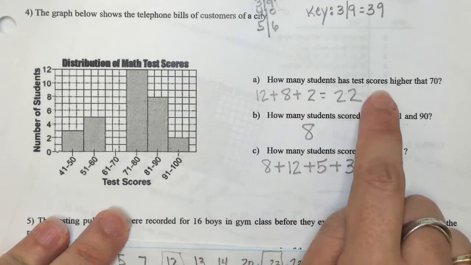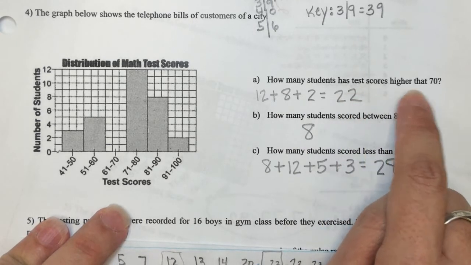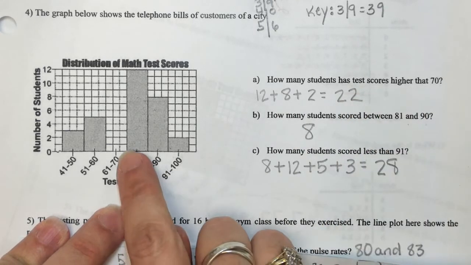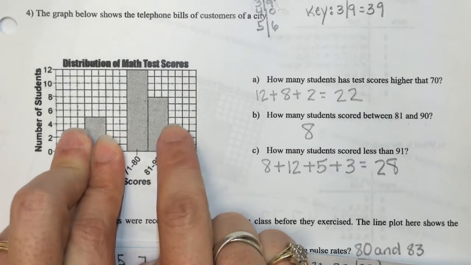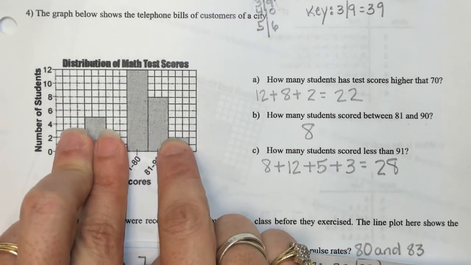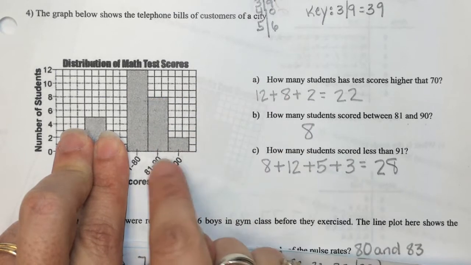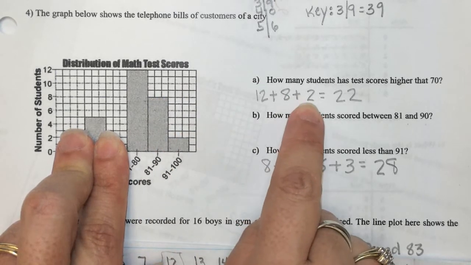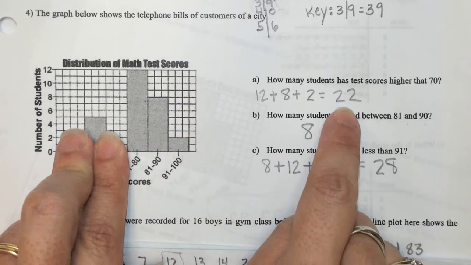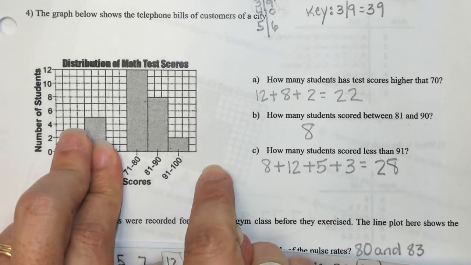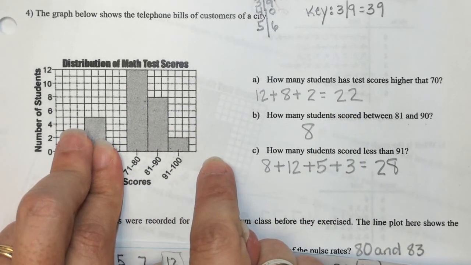So, how many students have a test score higher than 70? So, from basically these 3 columns together. So I took a 12, I added it to an 8, and I added it to a 2. So that's 22 kids were higher than a 70. 71 or higher. Oh. No, you're good? Okay, that's okay.